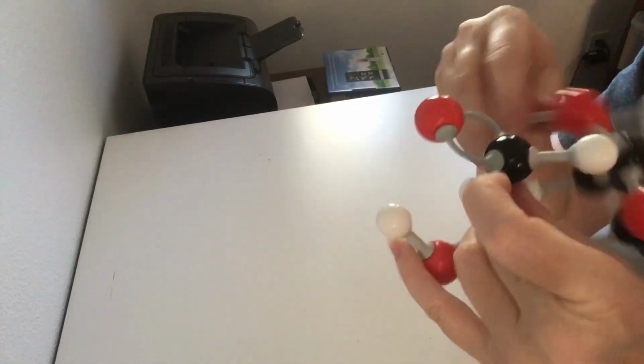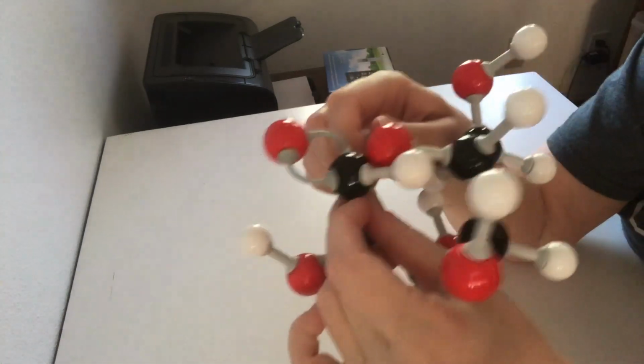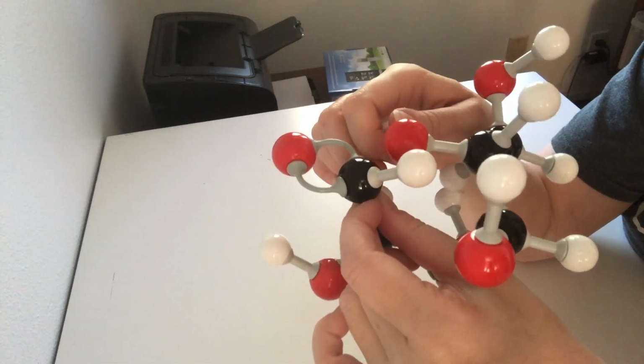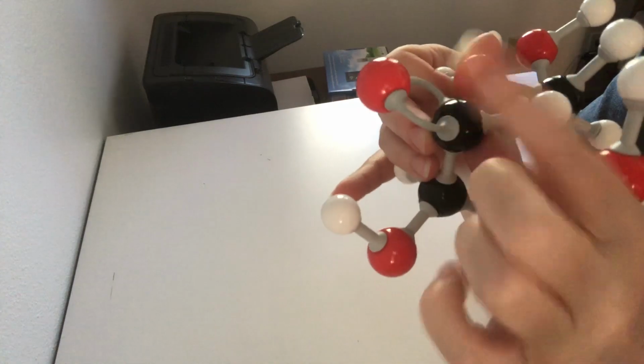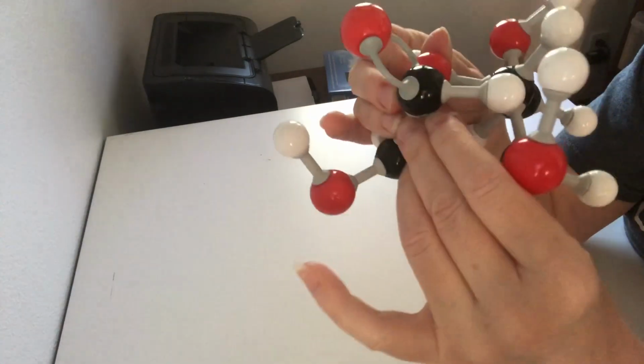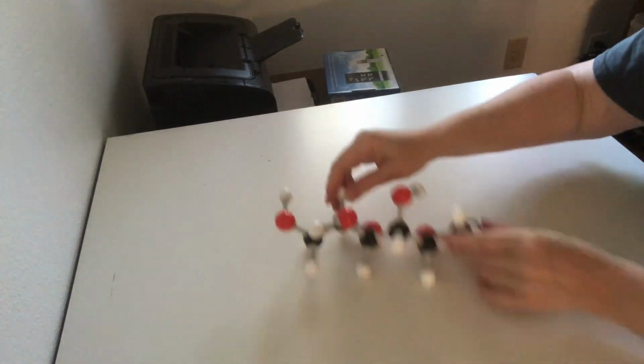In fact, this looks like a glucose that's about to cyclize because look at how close that OH oxygen is to that carbonyl carbon. So it looks like it's about to cyclize. But that's what Fischer projection does. It is not a normal, stable configuration for a molecule. It's just a very convenient way to draw it.